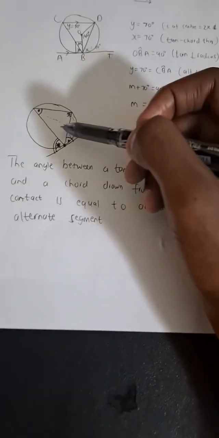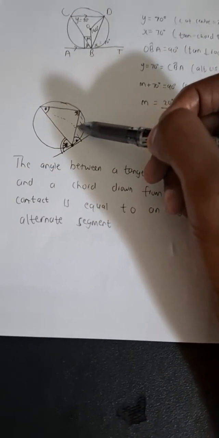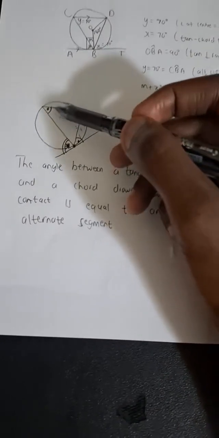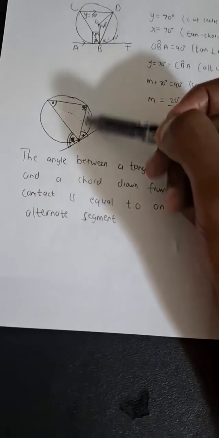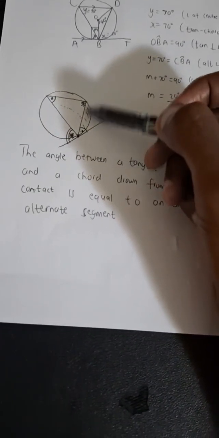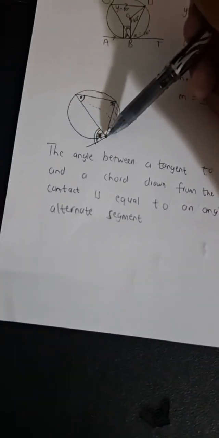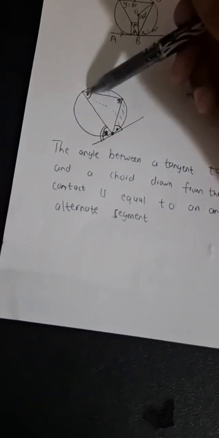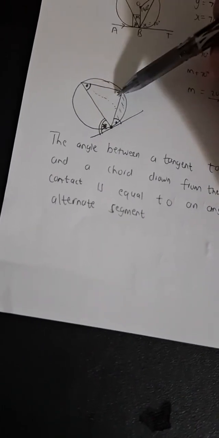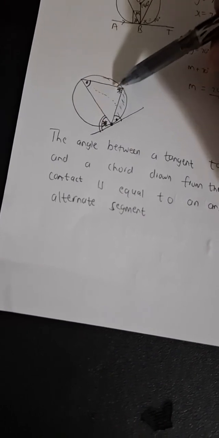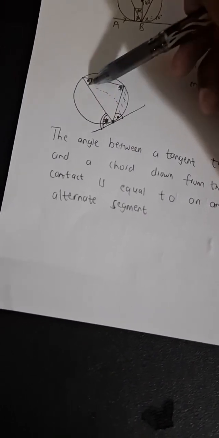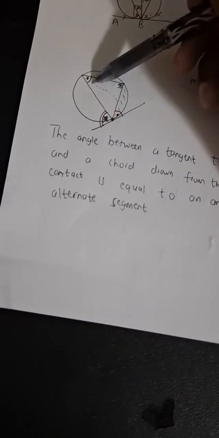In simple terms, they would be saying that this chord subtends that angle. So this angle that this chord subtends is equal to this angle that is formed by the chord and the tangent. Remember, this chord and this tangent form this angle. This chord subtends that angle. So this angle is equal to that one, whilst this one is equal to that one.